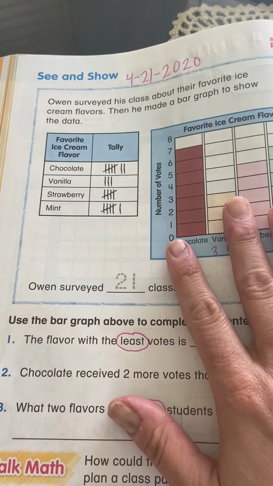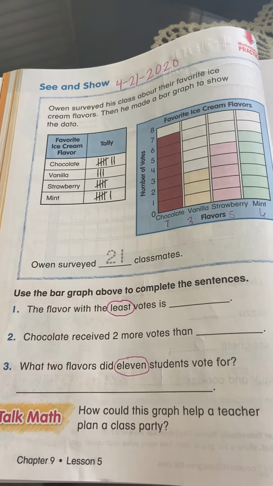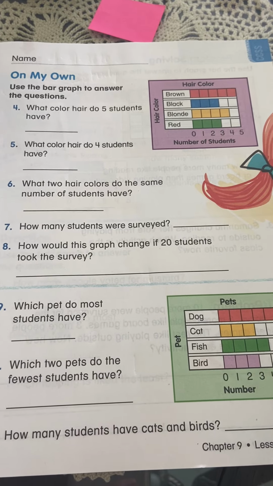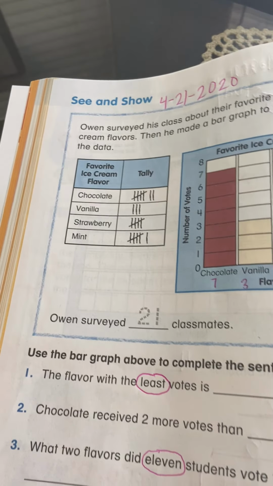This is your math homework for tonight, guys. When you are done with it, snap a picture and text it to me or send it to me on Dojo. Do not do this page. Only this one. This is your homework for tonight, okay? All right. Let's continue.